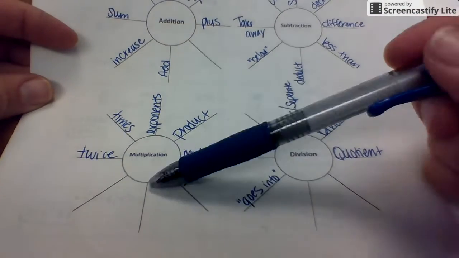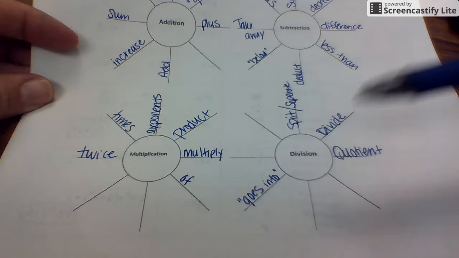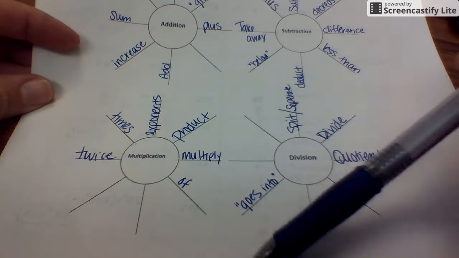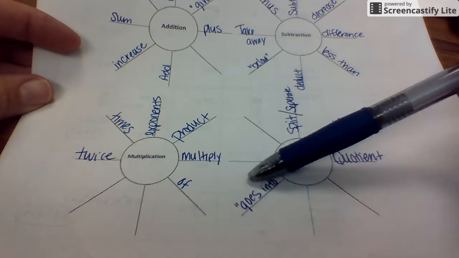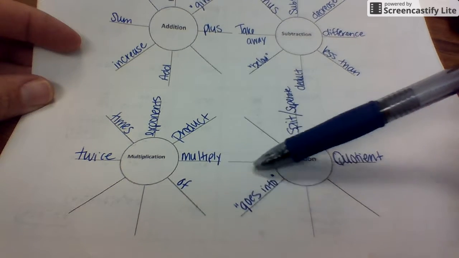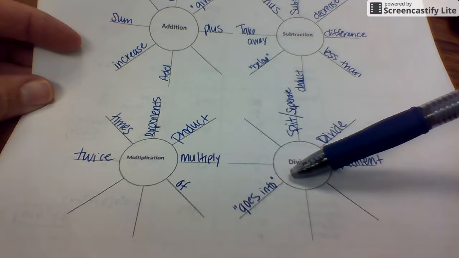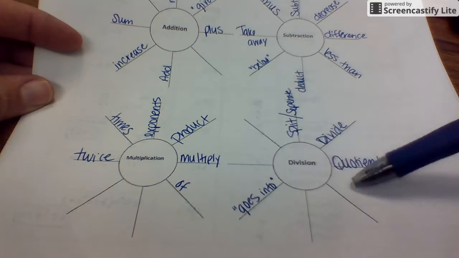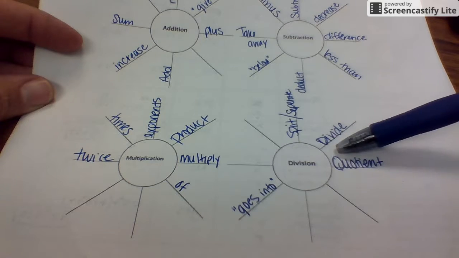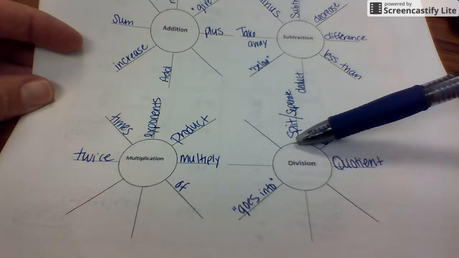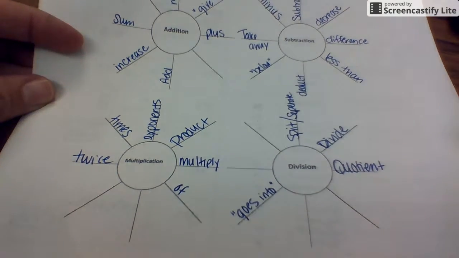Then we also did the multiplication and the division. Goes into, people were talking about how many times does 4 go into 20, which is why we added that to the division. These 3 up here are really more stereotypically what you guys are going to see: quotient, divide, split between things, or separate. Okay.